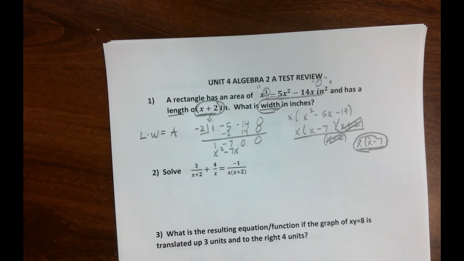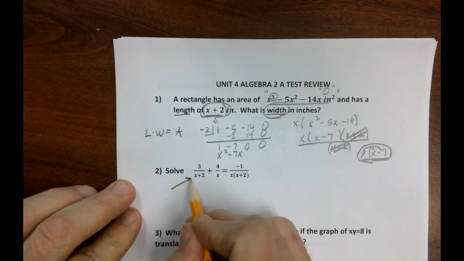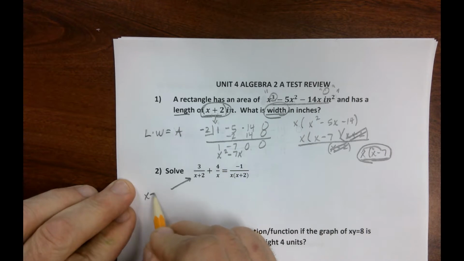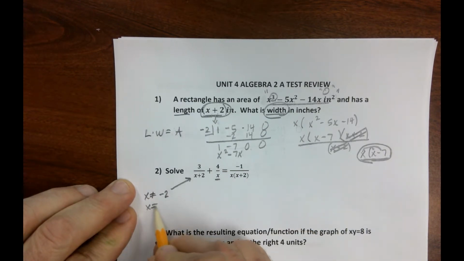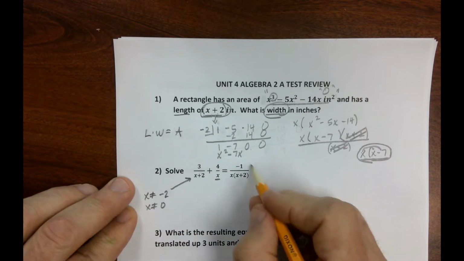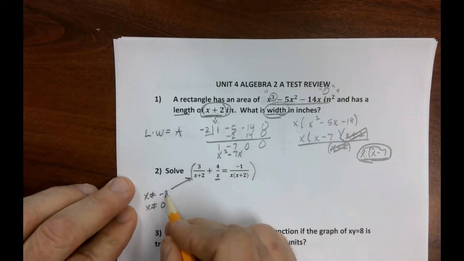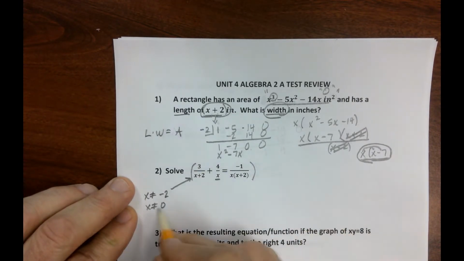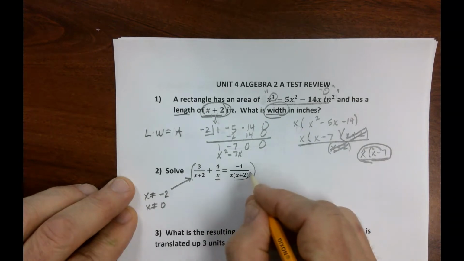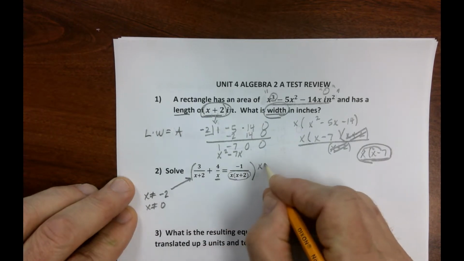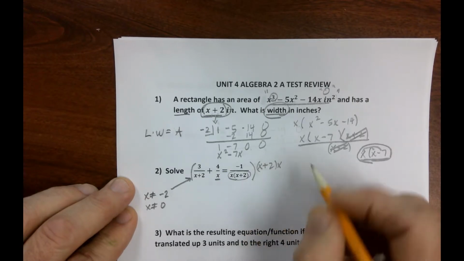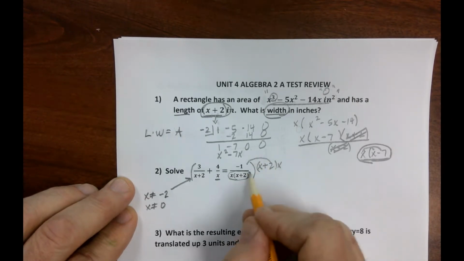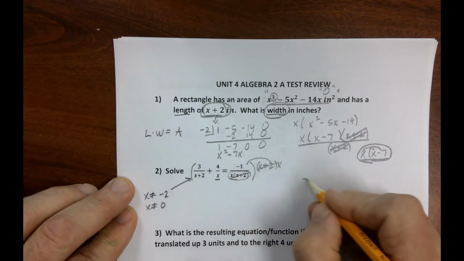Number 2. First thing we should do is look at the denominators and say x cannot equal negative 2 and x cannot equal 0. Because if we get those as our answers later on, we know that they can't be possible. So we're going to multiply by the biggest denominator. I'll put the x there. Distribute here, and they cancel. So I'm left with negative 1 equals.